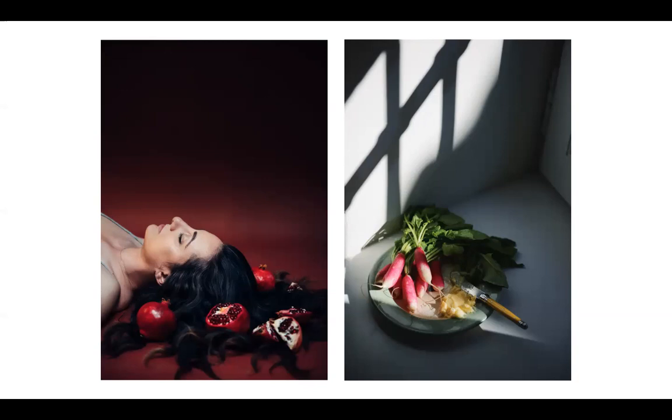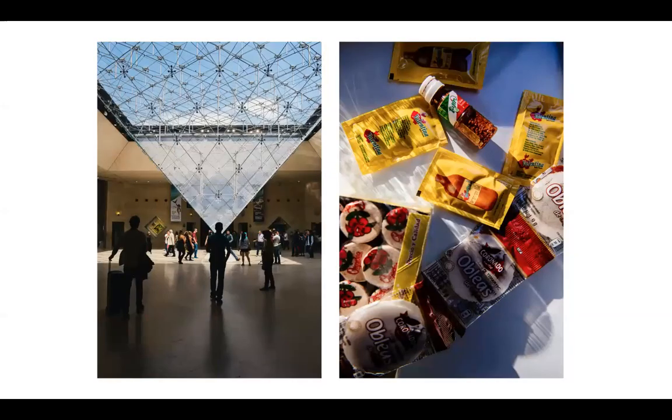And then the photo of the radishes and the butter are also shot in window light, but this is a hard quality window light versus the soft on the left-hand side. And again, you can see the window panes in this image. So play around with your light, honestly, when it comes down to it, just have fun with it. Both of these two also window light.